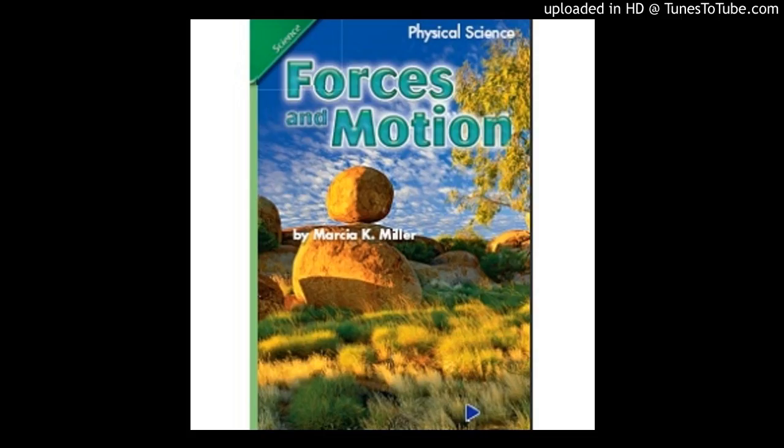Forces. How can a big elephant balance on a small ball? The elephant stays up because of forces acting on the animal and on the ball. A force is a push or pull. Forces have both size and direction. Some forces act only if objects are touching each other.